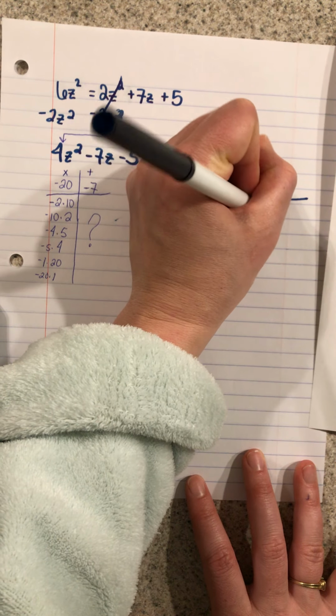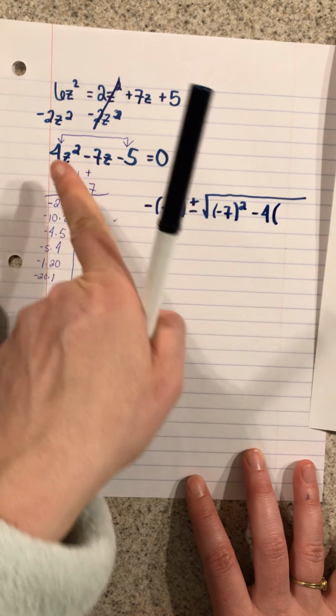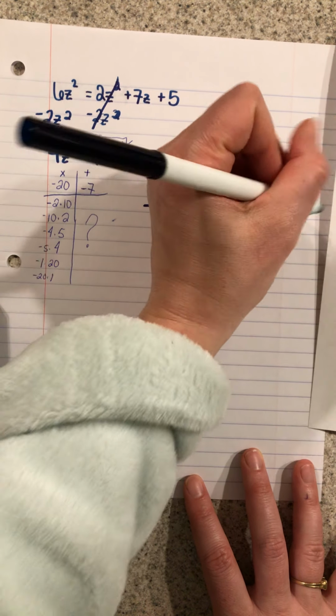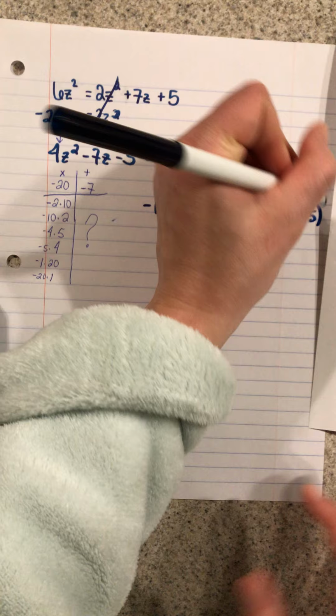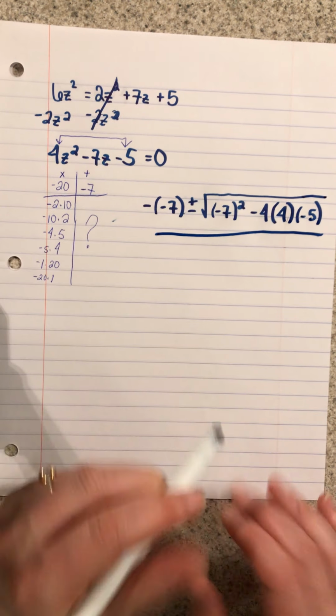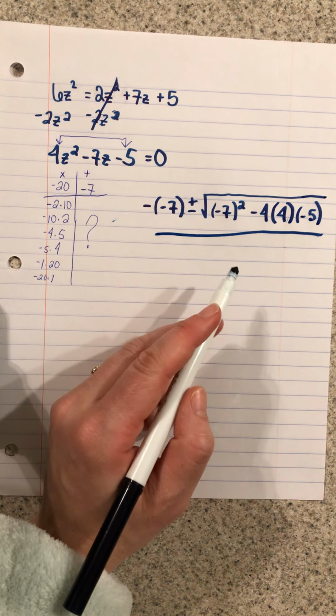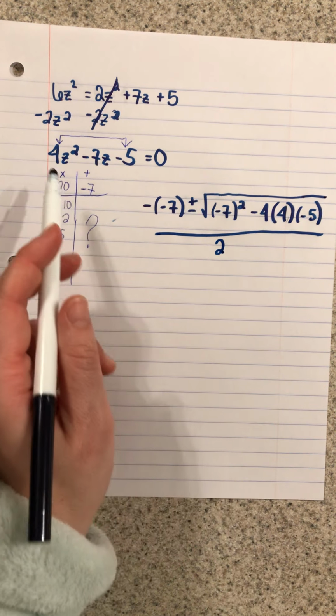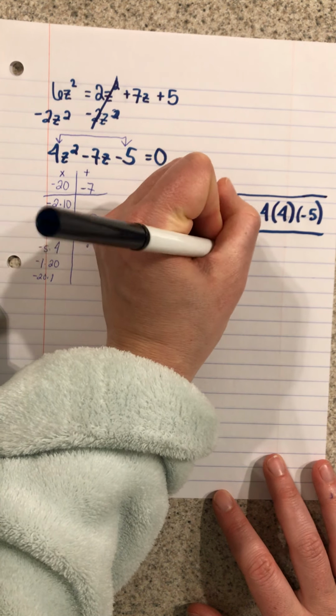So minus 4 times my a, which is 4, times my c, which is a negative 5. Okay, that's just following that formula we learned yesterday, over 2a. So over 2 times the a variable, which is a 4.